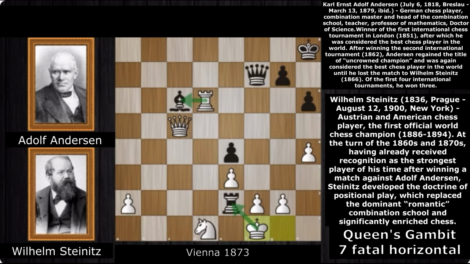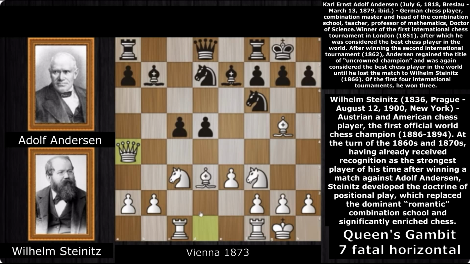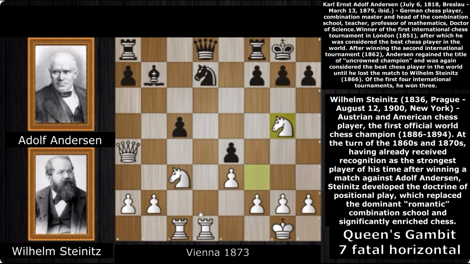Thus, the first world champion Wilhelm Steinitz used combinations to exploit the weakness of the 7th and then the 8th rank in the black position and won a beautiful victory over Adolf Andersen.